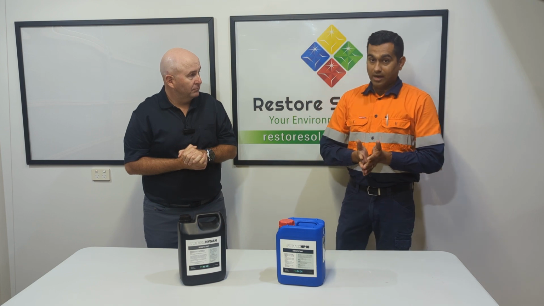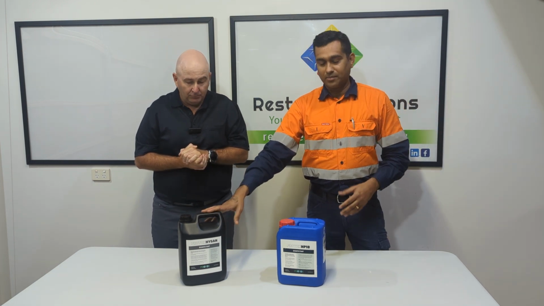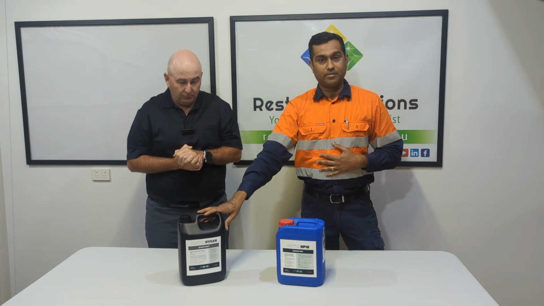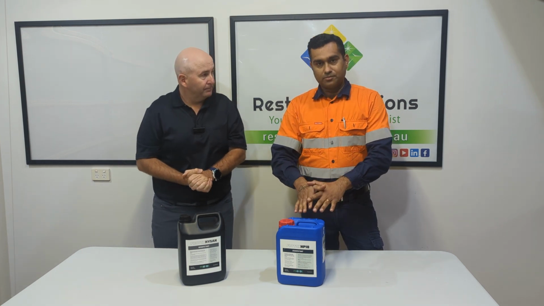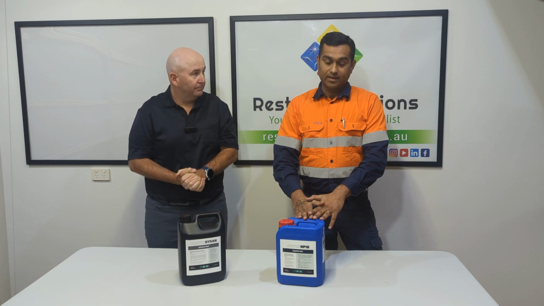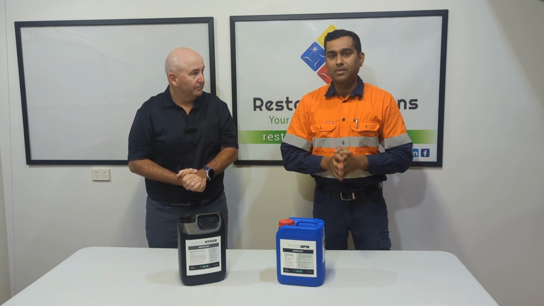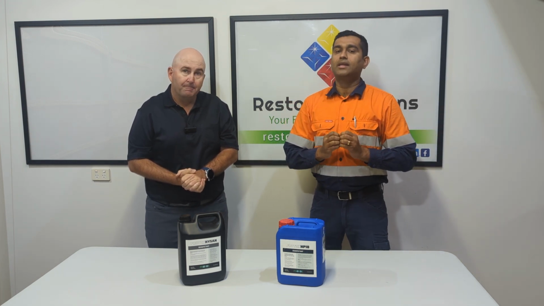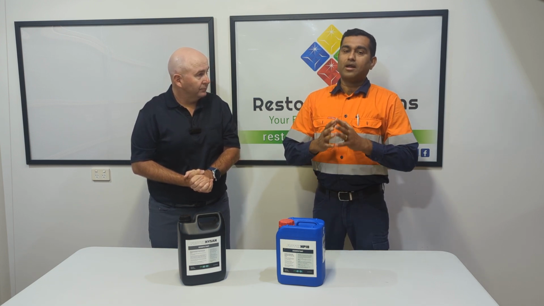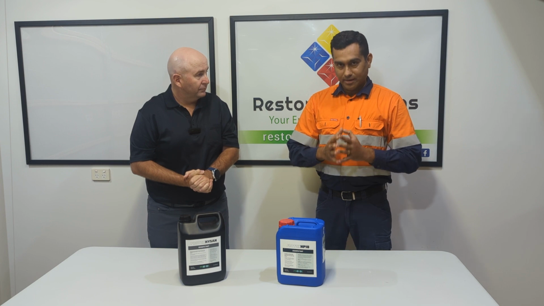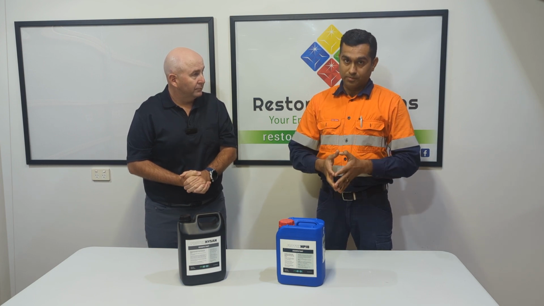Second thing comes to your gloves. You can use chlorine dioxide based chemicals with your normal disposable nitrile gloves. Whereas hydrogen peroxide is acidic, and the other problem is it's not a stable chemical. So usually there is another acid added to it to stabilize it. You might require a good quality reusable chemical resistant glove, so you're going to need more PPE.